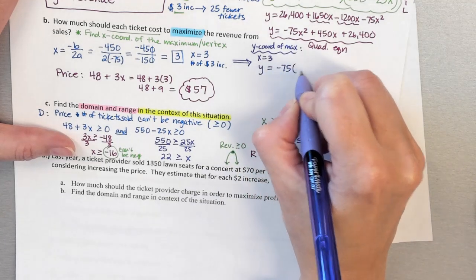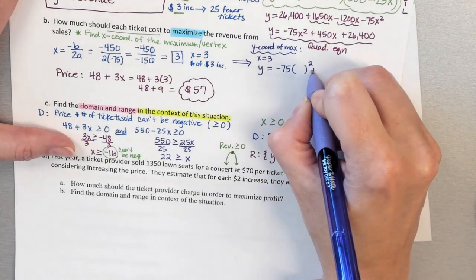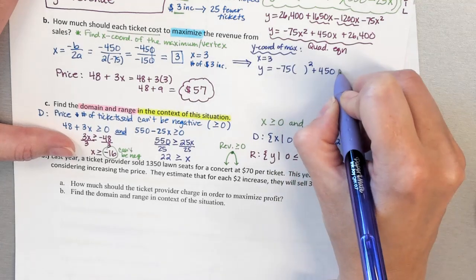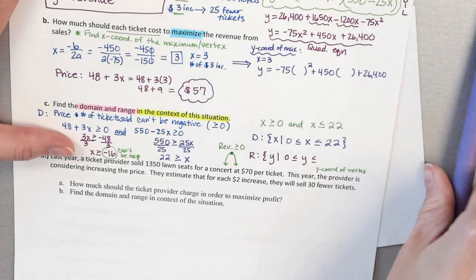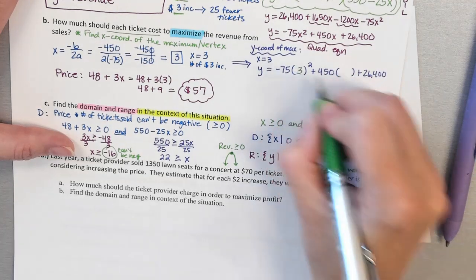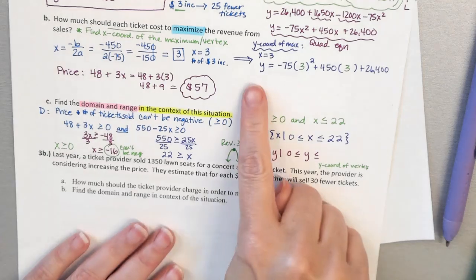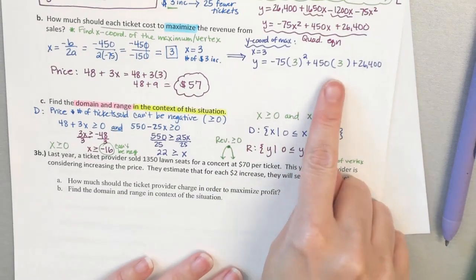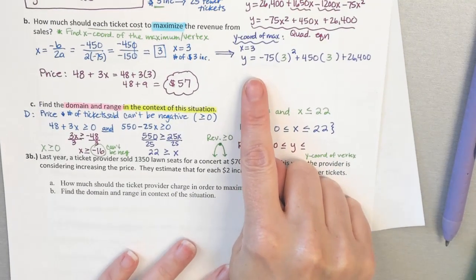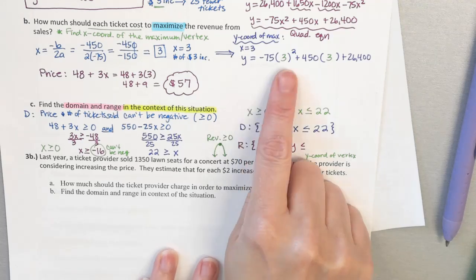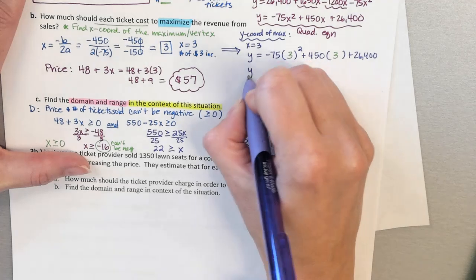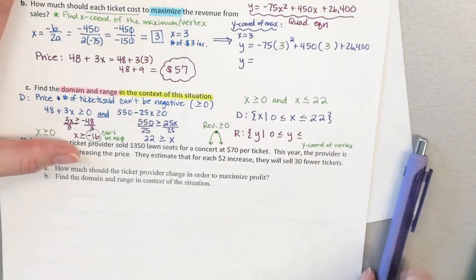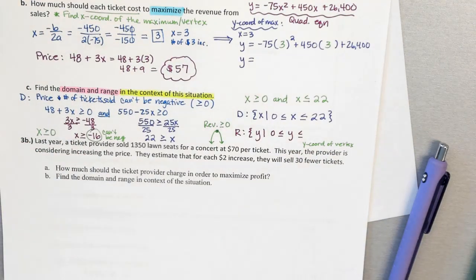Y equals negative 75. Notice I'm just writing all of these except I'm going to insert the 3. We can put this entire thing in our graphing calculator or any calculator. You can put that in with your parentheses, and then write down your value for y, and then go ahead and plug that into your range.